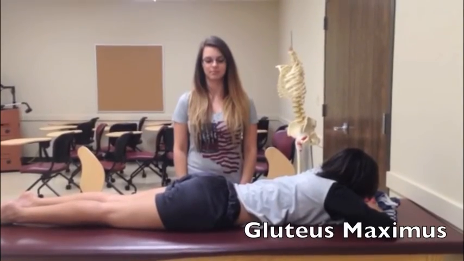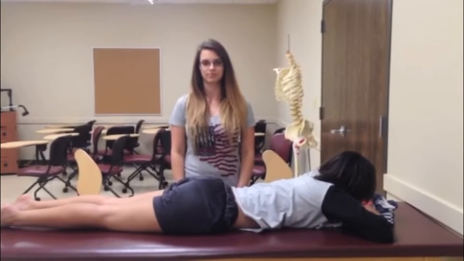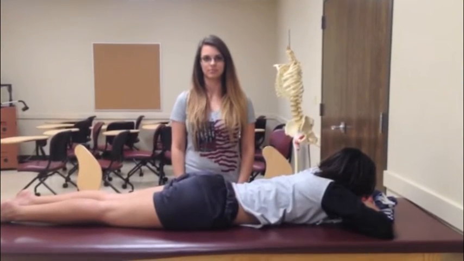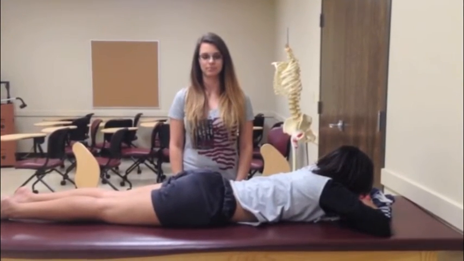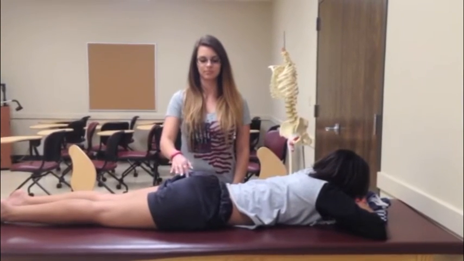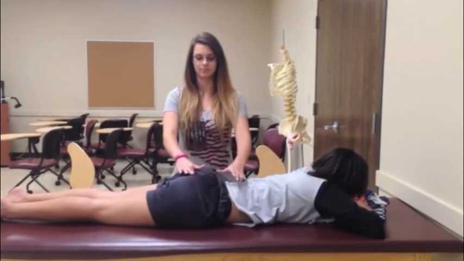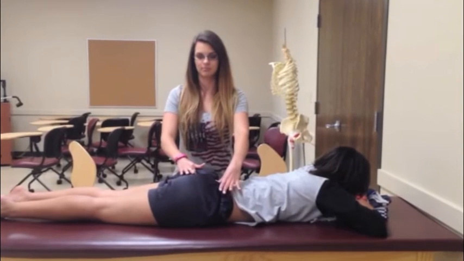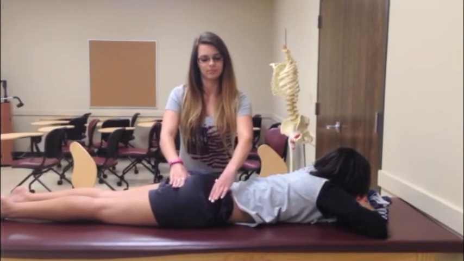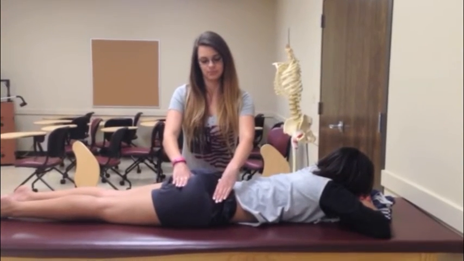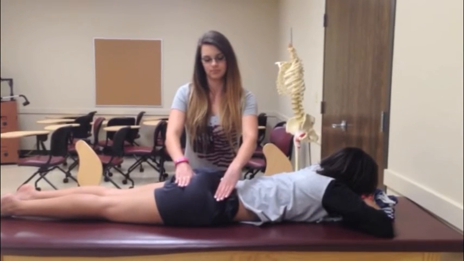To palpate the gluteus maximus, ask the patient to lay down prone. Standing to the side of the patient, place your index finger on the coccyx and your thumb on the posterior suprailiac spine. The webbing between your fingers should lie along the posterior 2 inches of the iliac crest. With your other hand, palpate the gluteal tuberosity.